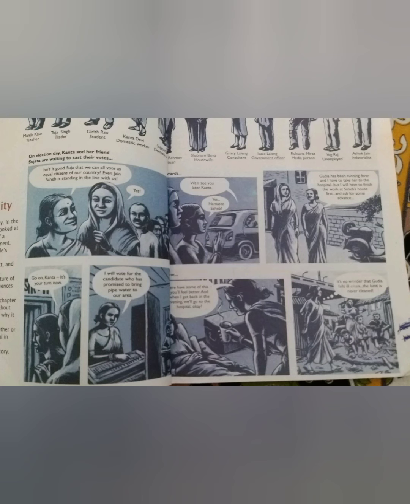So, do you think Kanta is getting all equal rights or not? She has to stand in the line. She has to go to the government hospital. That means she has to make a lot of effort for her life. So, do you think Kanta has enough reason to feel she is really equal?